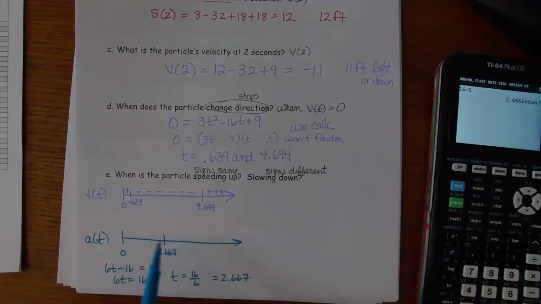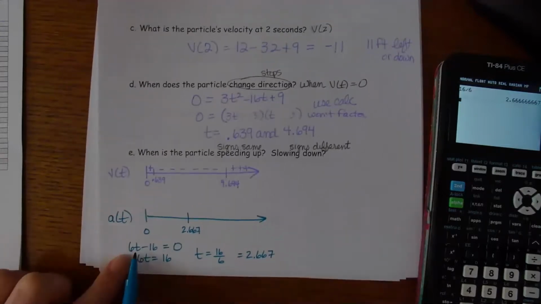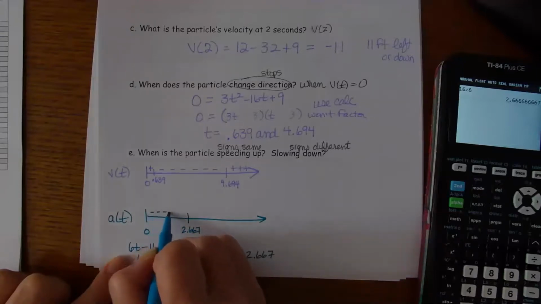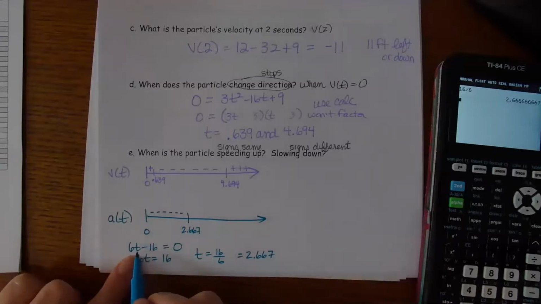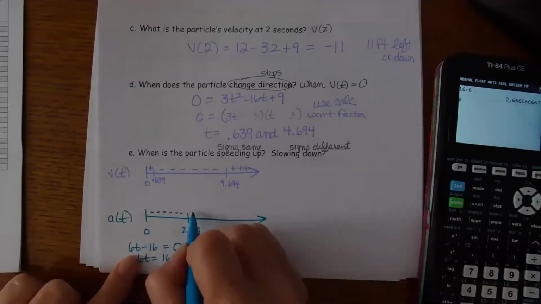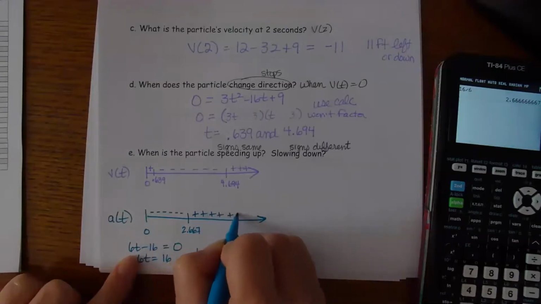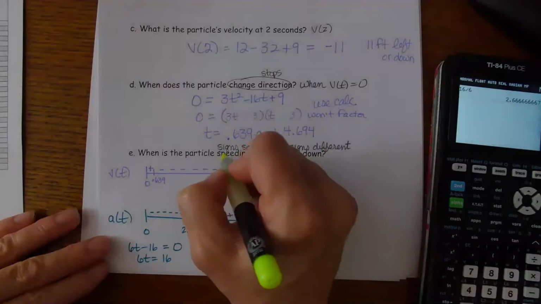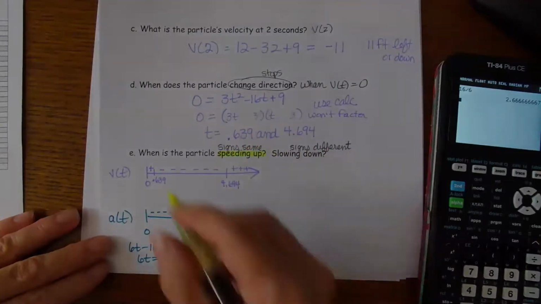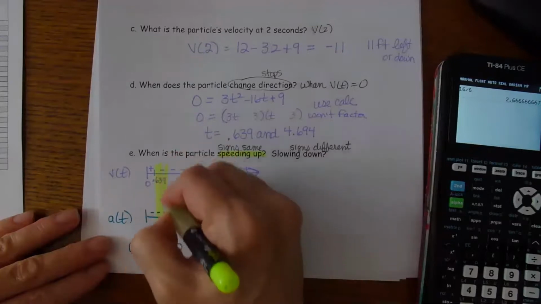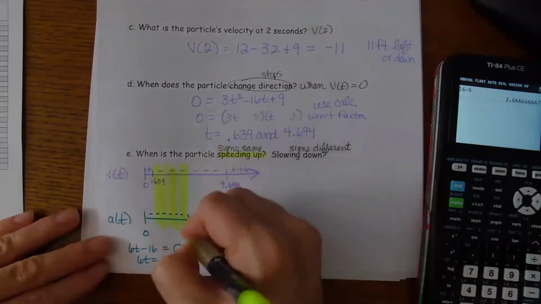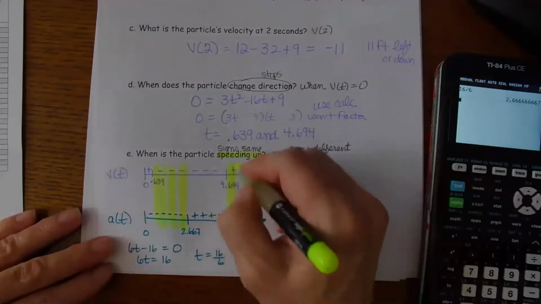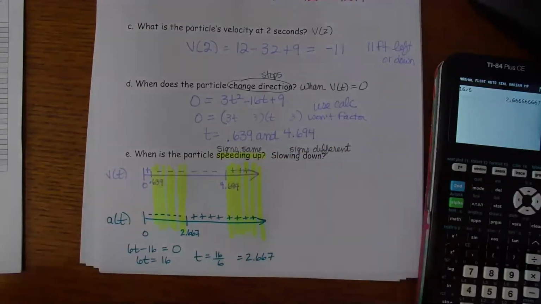So now we need to check either side. If you plug 1 in for t, you're going to get a negative number. So we know that's negative. And if you plug a big number in for t here, 3, 4, 5, you know it's going to be positive, right? And I like to make a whole bunch of little signs so I can see, because what am I looking for? Okay, so speeding up, I'm going to color yellow. That's where my signs match. So right here, my signs match, and right here, they match, correct?